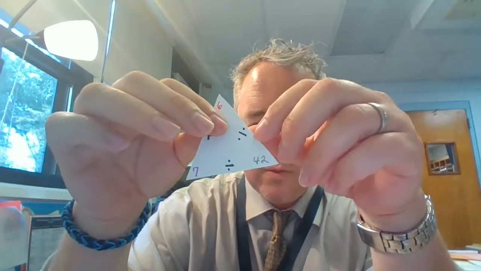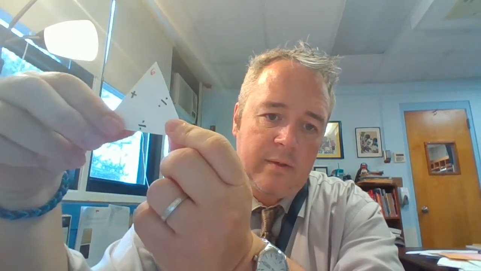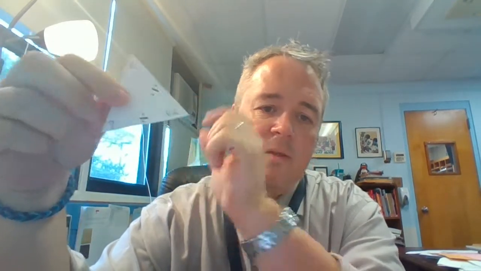If I wanted to use this for division, I could cover up one of the smaller numbers. So I'm going to cover up the 6, and look at what two numbers are left. I'm going to start with the bigger number. 42 divided by 7 equals 6. It works the other way too. So 42 divided by 6 equals 7. If I can learn that these three numbers go together in a fact family, then it'll be easier for me to remember that.